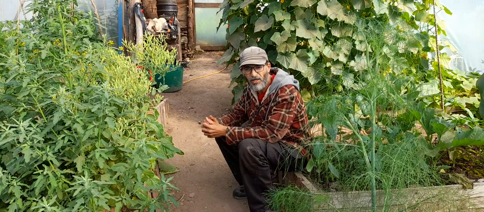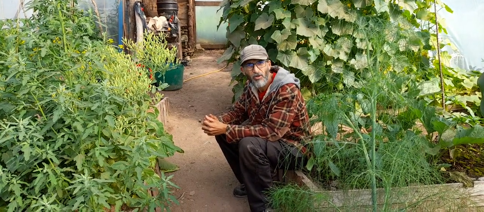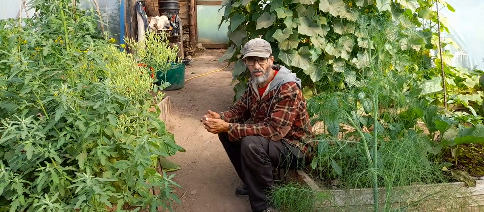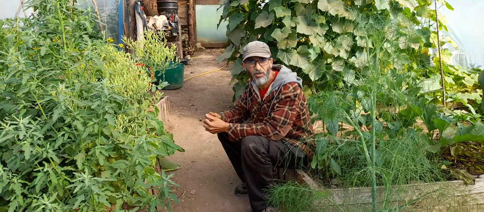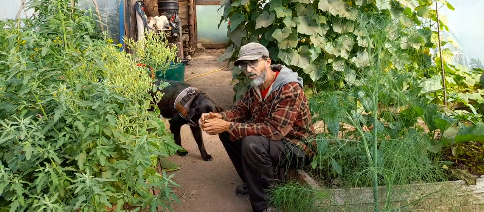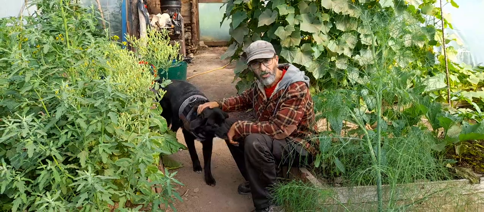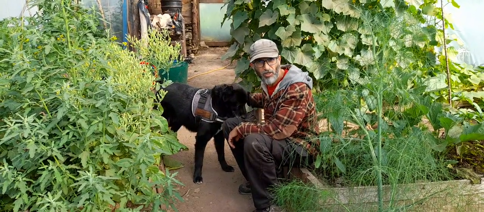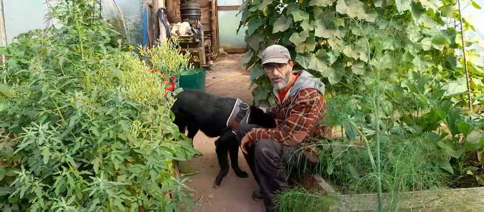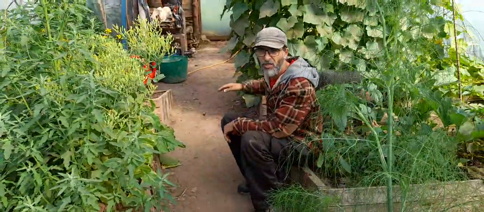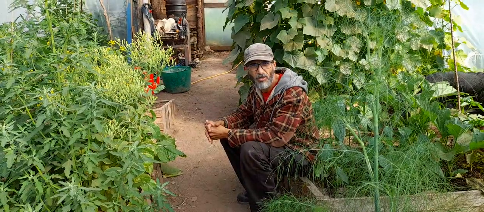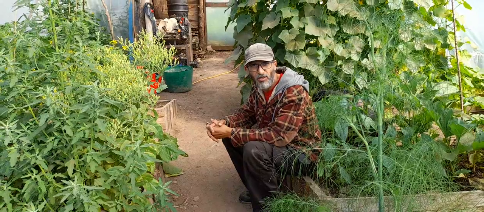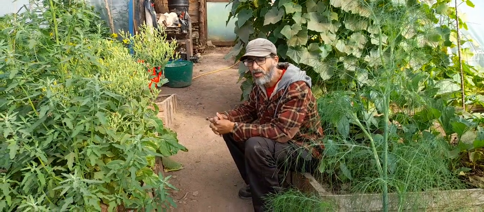It's using fish to produce food. The type of fish that can be used is quite a range. The type of system I'm looking at is what's called a warm water system, so that way it'll run. Potentially, you could have food coming out of it 10 months in the year, then give it a month or two's break, so things can re-establish a bit.